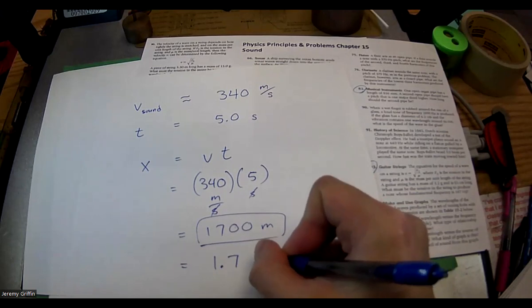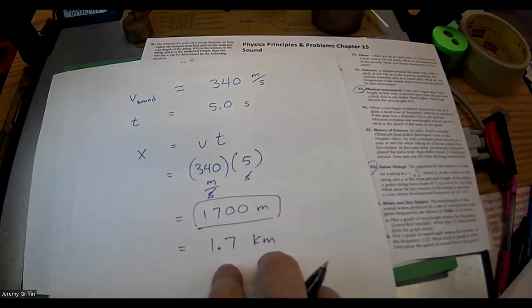Yeah, 1.7. Does anybody know pretty close to how many miles that is? Yeah, it's about a mile. The conversion between kilometers and miles is just randomly really close to the golden ratio, which is like 1.62. So it's about that, 1.61 or 1.62, somewhere in there. And this is really close to that ratio.